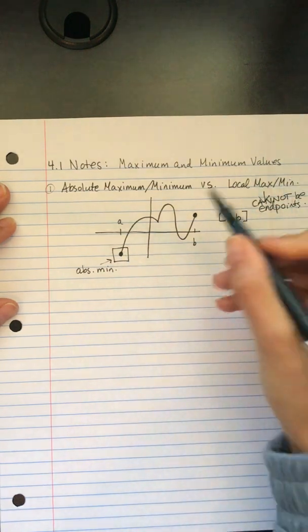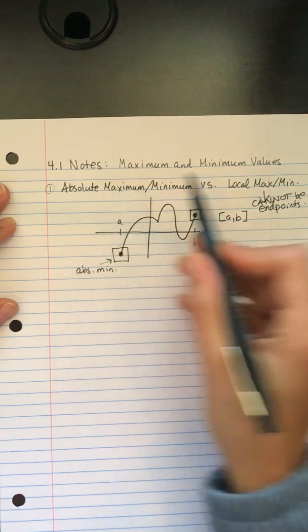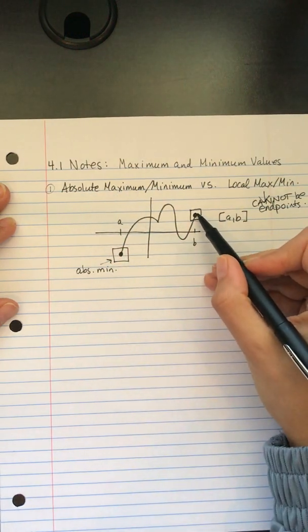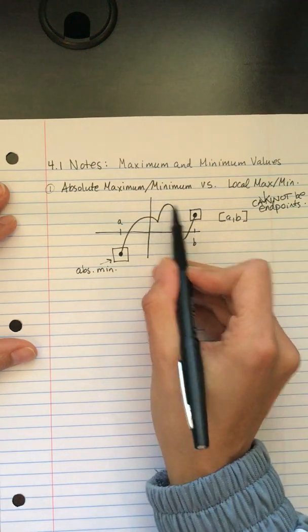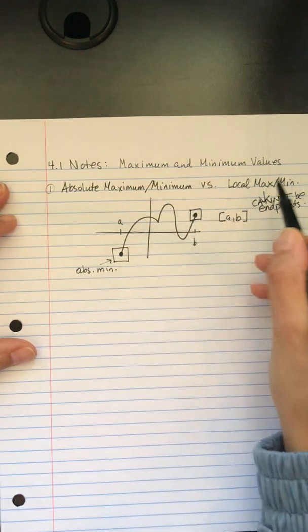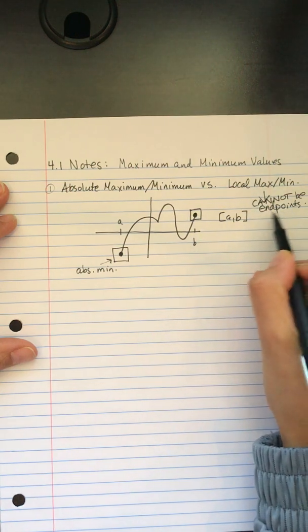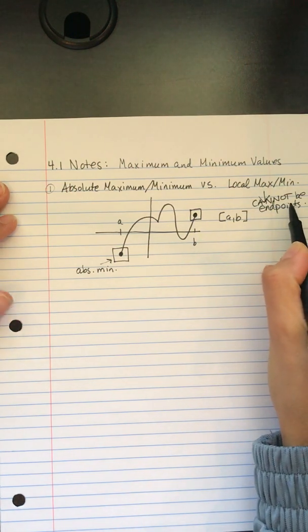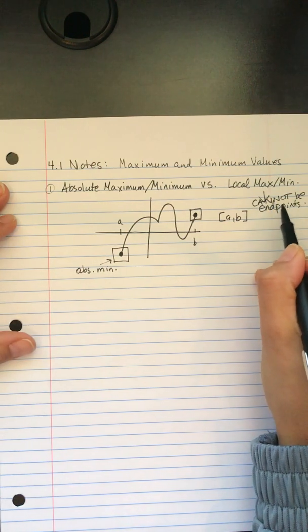So if you go to this point right here, first of all, is it an absolute maximum? Because it goes up, so it can't be a minimum. Is it the absolute highest point in this graph? No, because that one's higher. So it's not an absolute maximum. Well, is it a local maximum? No, because an endpoint cannot be a local anything. It cannot be a local maximum. It can't be a local minimum.